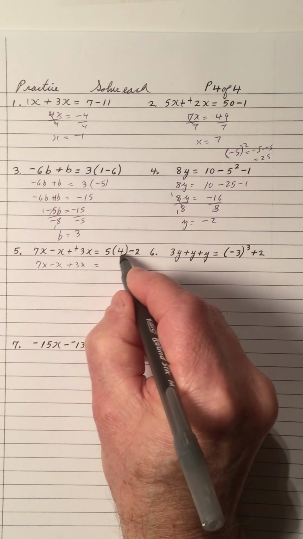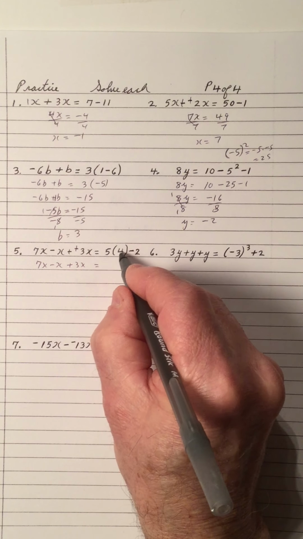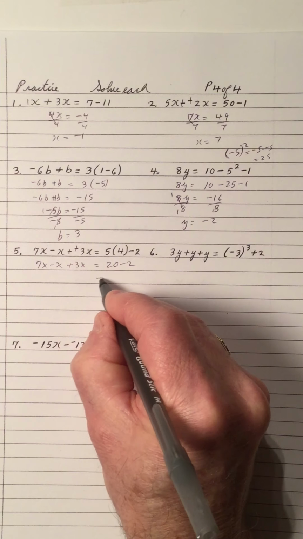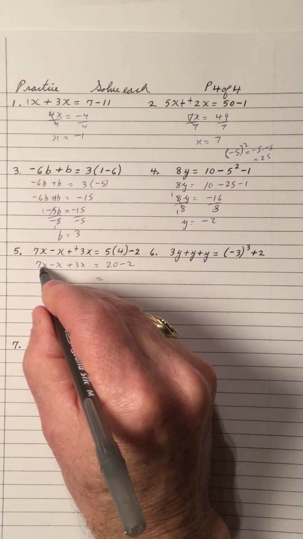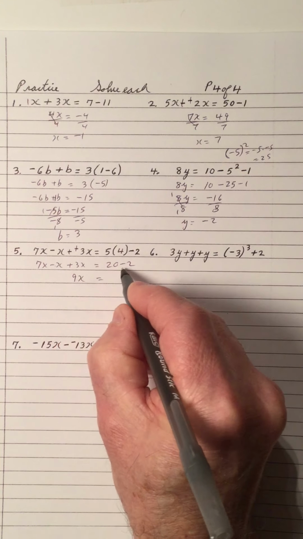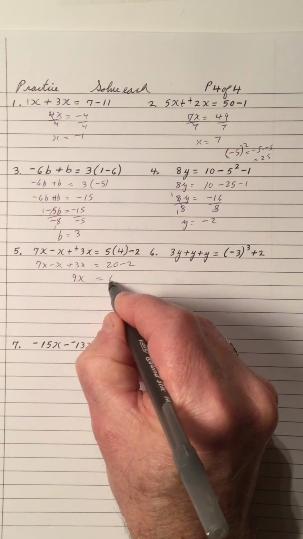And I have to do PEMDAS. The 4 is already done. I have no power, so I have to multiply first, and then I have to add. So that's 7 minus 1 is 6, and plus 3 is 9. And 20 minus 2 is 18.